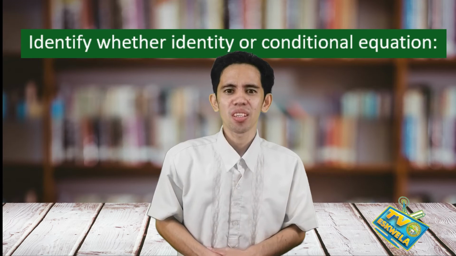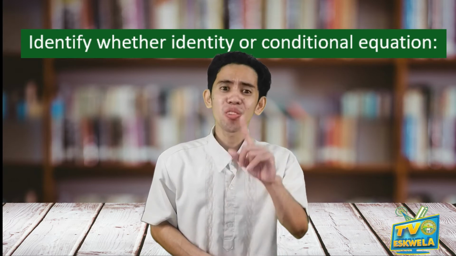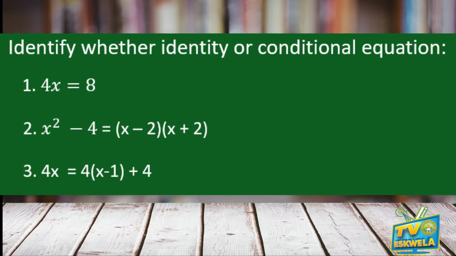For our next example, I want you to solve this equation. All you have to do is identify whether it is an identity or conditional equation. I'll be giving you 30 seconds to solve and justify your answer. For number 1, 4x is equal to 8. For number 2, x squared minus 4 is equal to quantity x minus 2 times x plus 2. Then for number 3, 4x is equal to 4 quantity x minus 1 plus 4. Timer starts now.